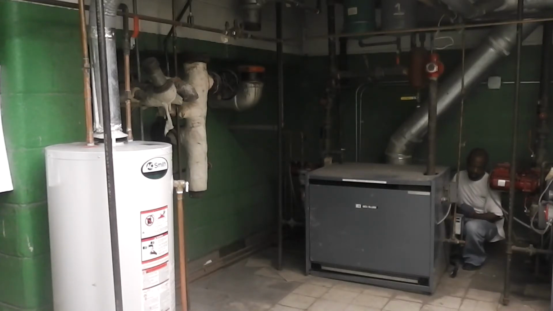I hit run and I just wait to get a reading for the undiluted CO of this combustion appliance. So look at 22 parts per million. 22. Alright.